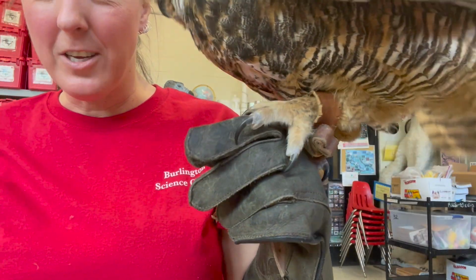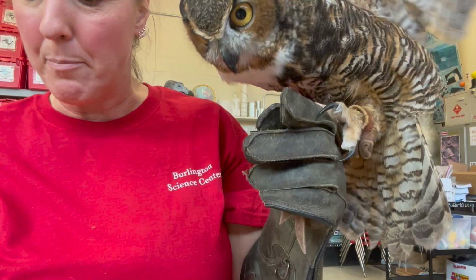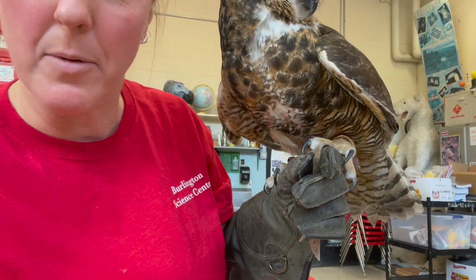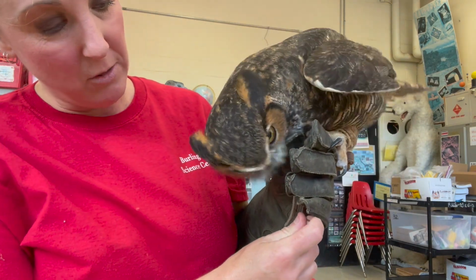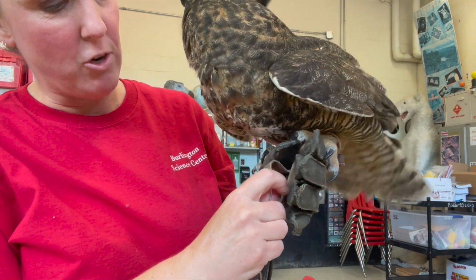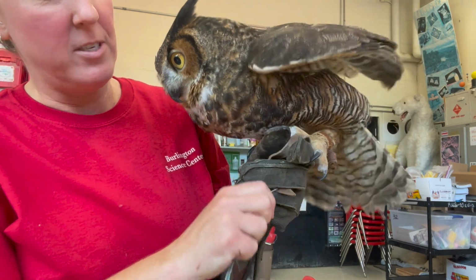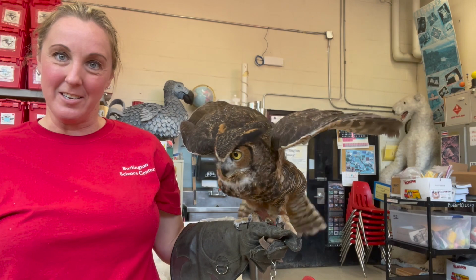Now you'll also notice that the owl has an anklet on. That's a piece of leather with these little straps, and those are called jesses. And that's just to hold the owl so it can't get away while I'm handling it. And then I have a leash, just like a dog has a leash. So think of those anklets just like a collar. And then these little straps allow me to put his leash on so he can hang out and not fly away when I need to. There he is, those beautiful wings.